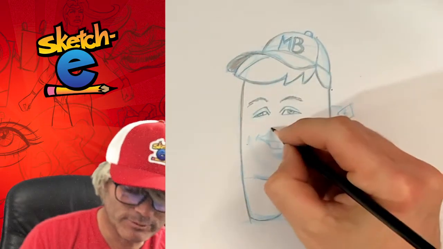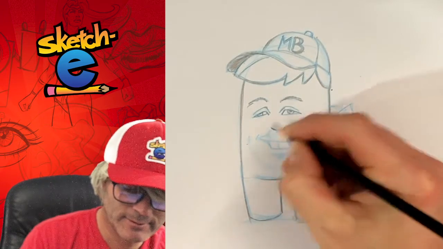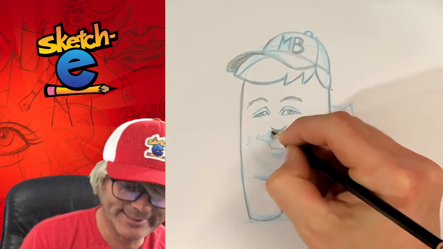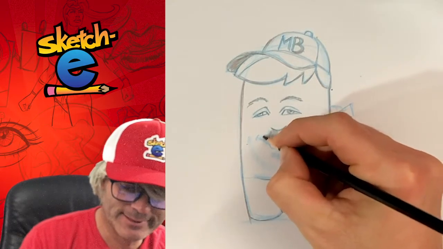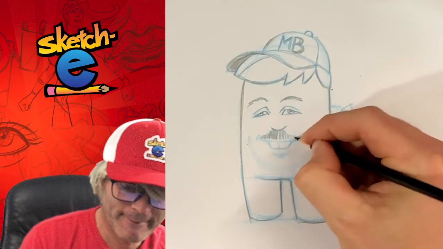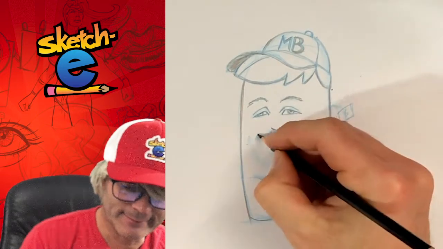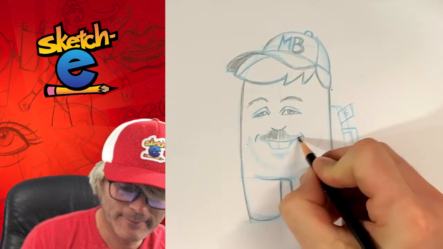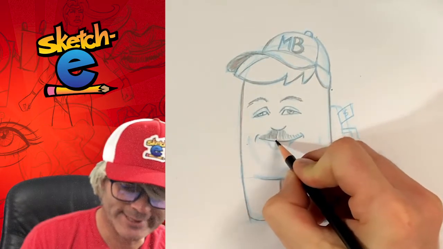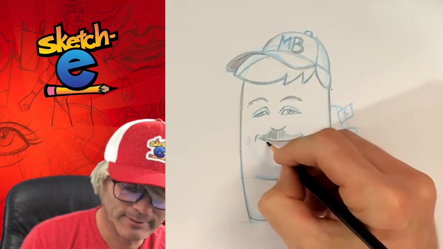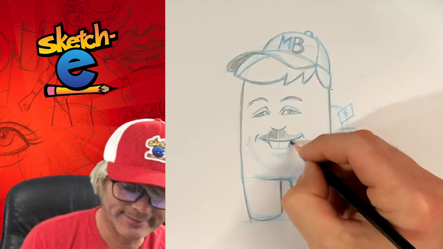Oops, I forgot this. And his mustache, oh, nose. And then mustache. Remember to get it really, really tall underneath his nose and then tapers toward the corners of his mouth. And then his little dimples, upper lip. Try to lock your wrist when you draw and use your shoulder for most of the details.